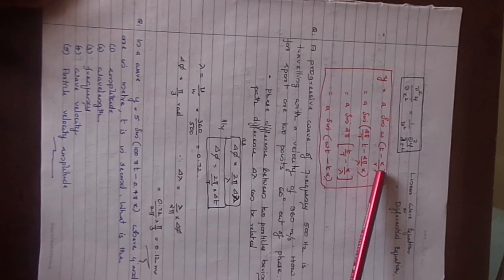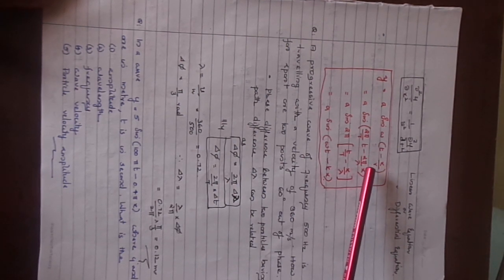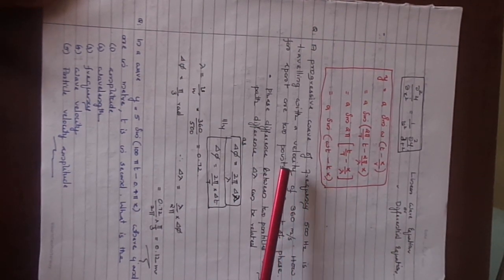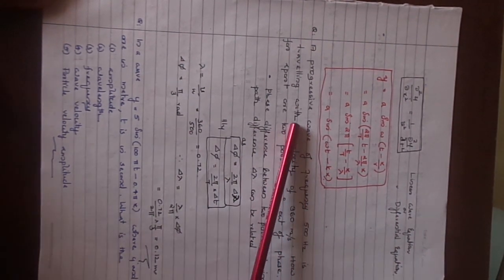So here y is equal to a sine omega into (t minus x by v). You can substitute for omega, and we can write y is equal to a sine (2 pi by T into t minus 2 pi by lambda into x). So these are the other terms of our plane progressive wave. And we can go with some problematic situation.